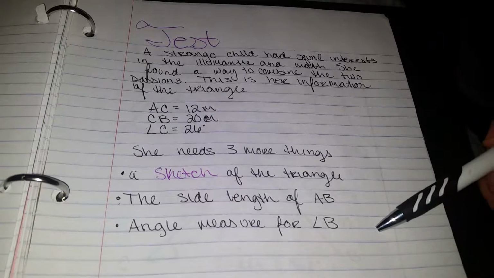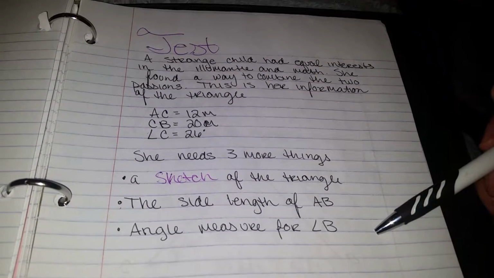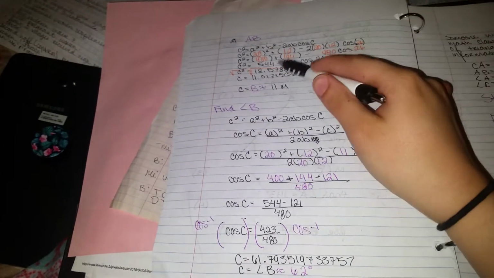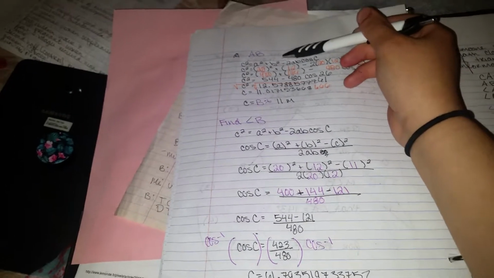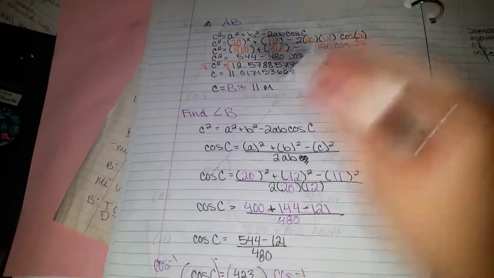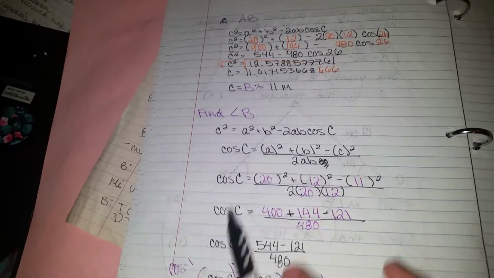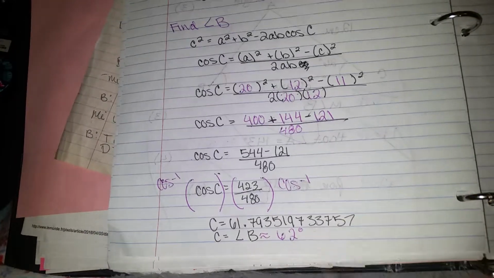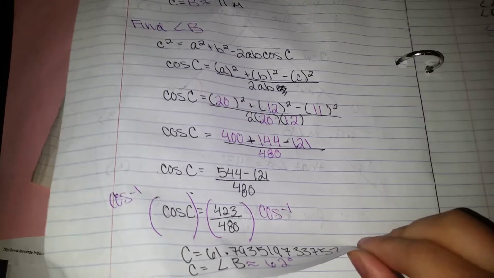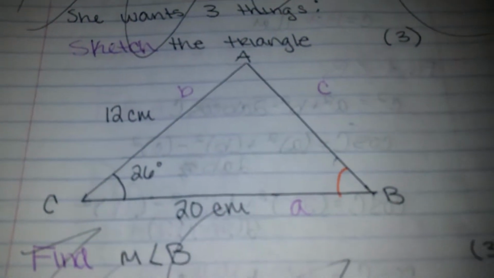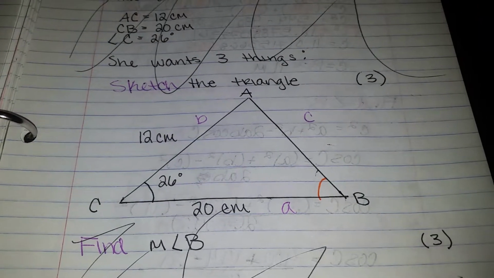You can pause the video if you don't want to see the work that's about to come up next. So this is the work. This is what your work should look like, about. Maybe, unless I'm wrong. Because this is how you find your AB, with our handy dandy thing, how we found our angle A with our handy dandy thing. I'm missing something. And this is the sketch of the triangle. Nope, I need you to focus. Okay, all right, there we go.